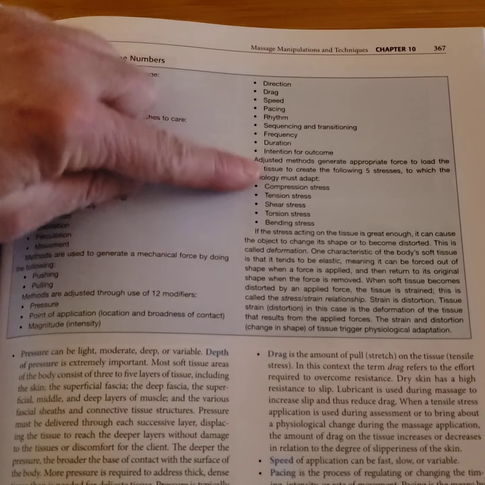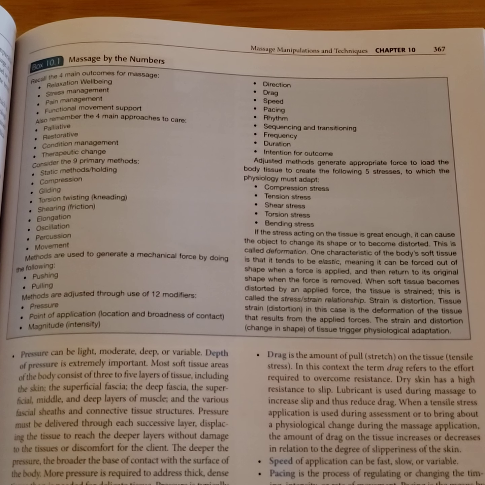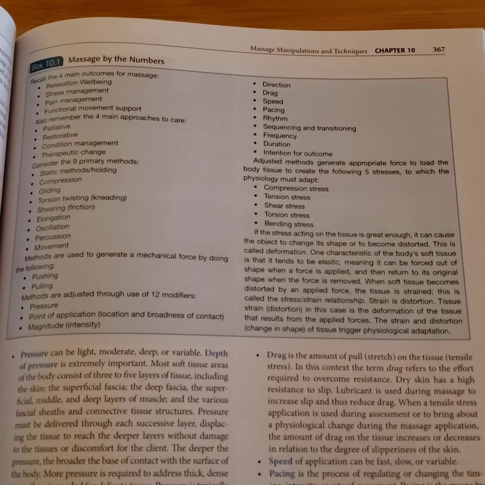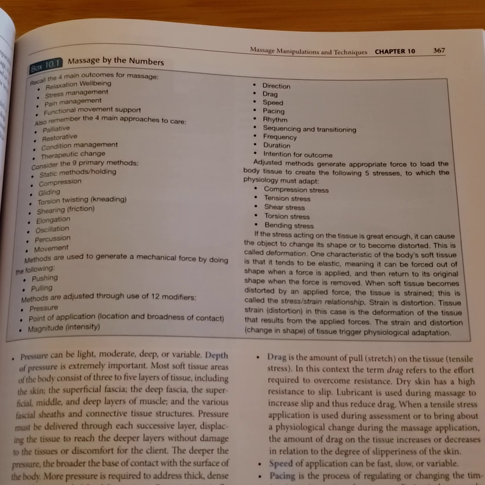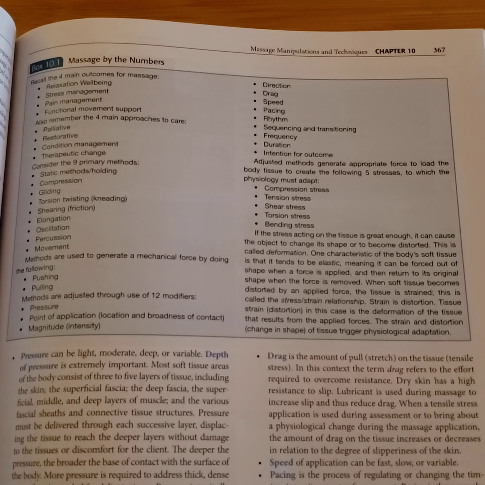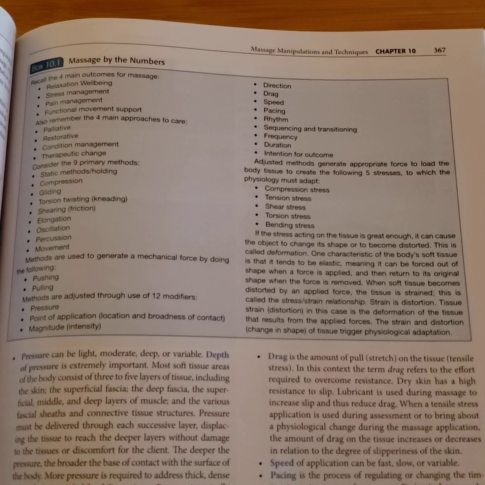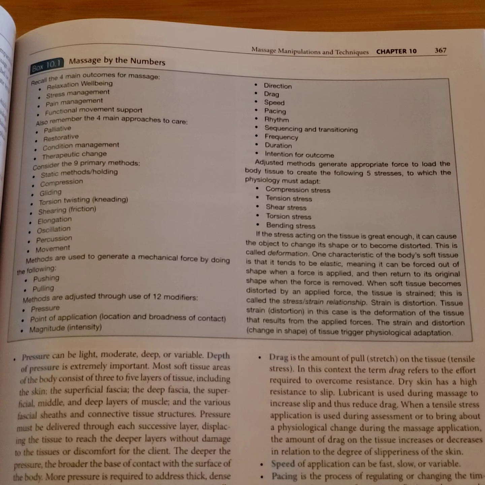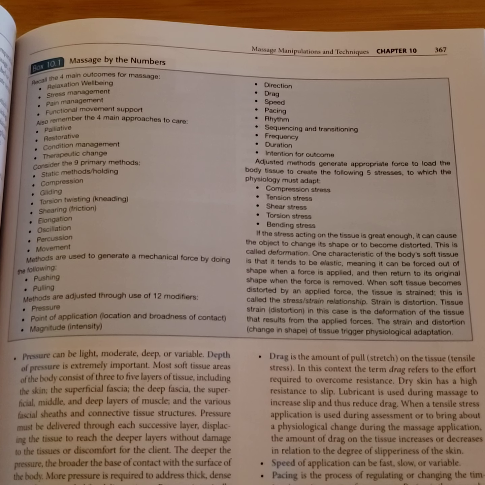Because these stresses, if they go beyond the adaptive ability of any particular tissue, then you get a breach. So that's how you sprain an ankle or break capillaries to the point where you get a bruise.